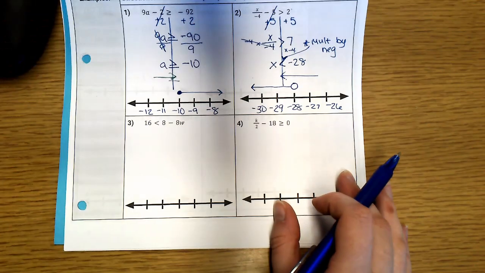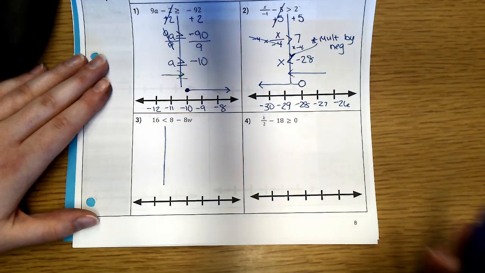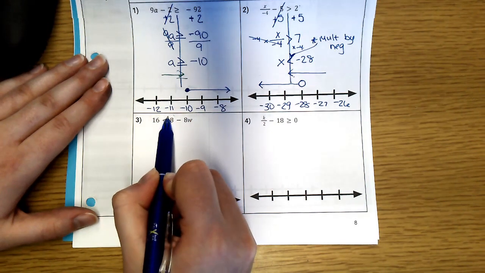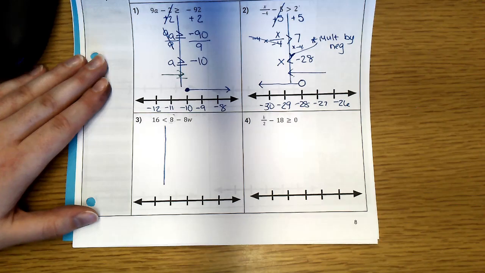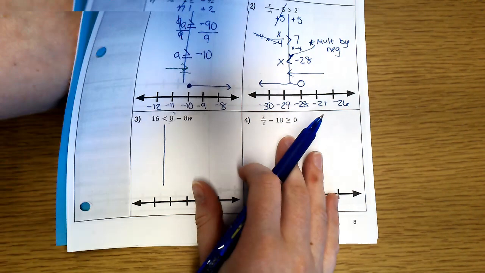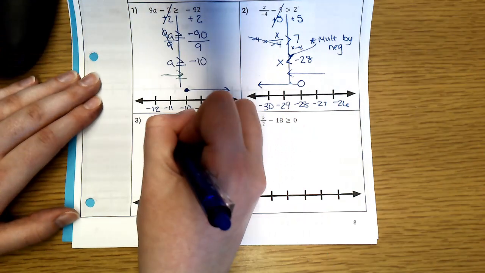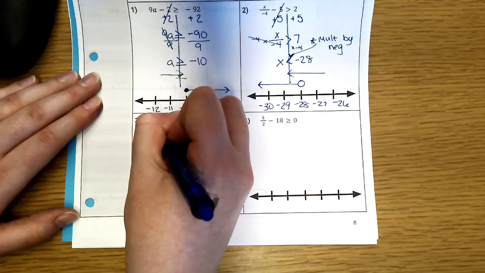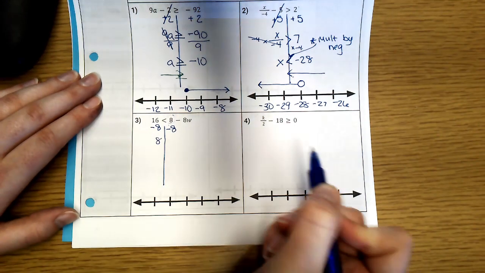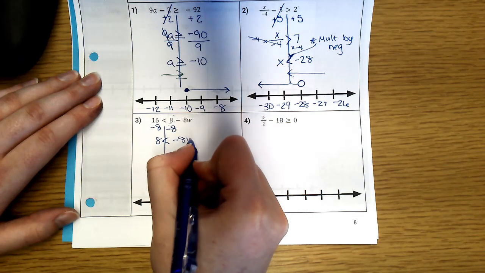Okay, number 3. Line under my inequality symbol. I'm on the side with the variable. I need to get rid of the number that's not with the variable first. That's this 8. To get rid of a positive 8, which is what this is, I have to do minus 8. So on both sides, I will do minus 8. 16 minus 8 is just 8. Bring down the inequality symbol. Bring down the negative 8w.